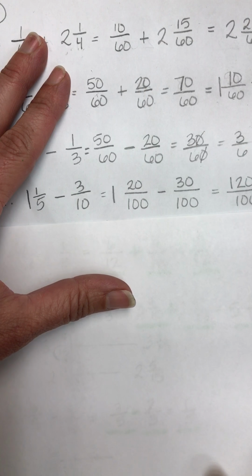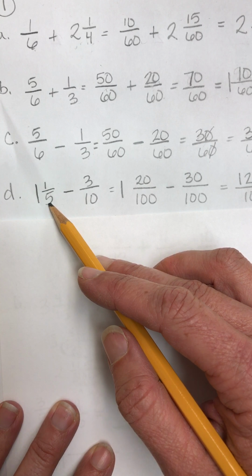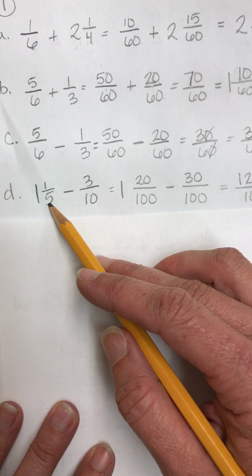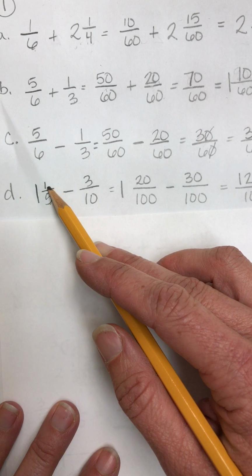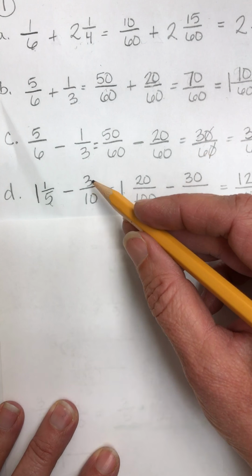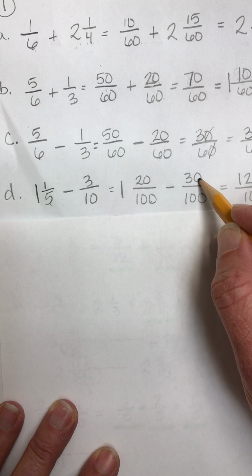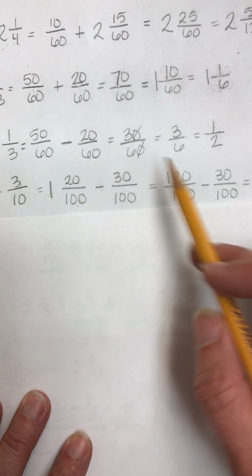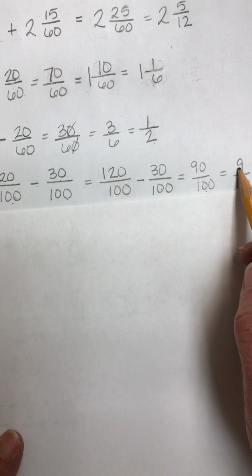The last one for number 1 is D. So I had 1 1/5 minus 3/10, and fifths, that's too hard for me to convert. I can do it into clocks, but for me it's easier just to think about money because I know that 1/5 of a dollar is 20 cents. So I did 1 20/100 minus 3/10. I changed my 3/10 to 30 cents out of 100 cents, or 30 cents out of a dollar. So I have 1 20/100 minus 30/100, which is the same thing as saying 120 cents out of a dollar minus 30 cents out of a dollar, which gets me 90/100 or 9/10.